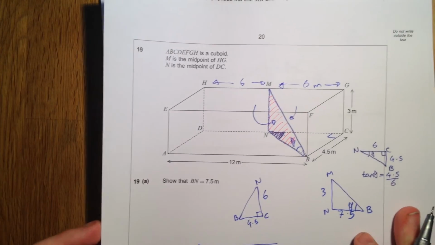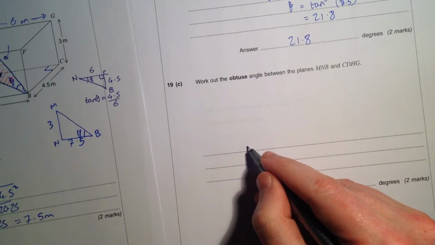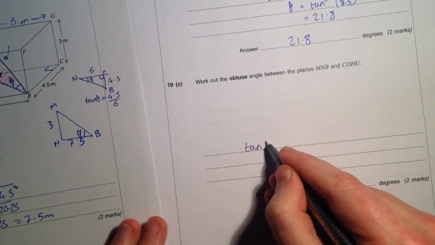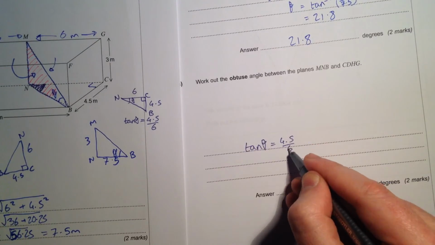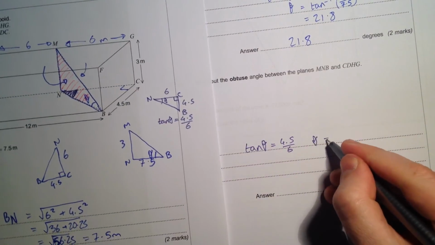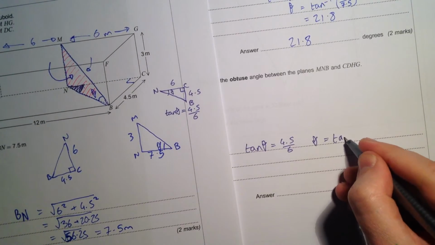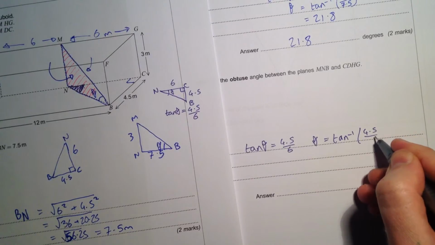So I'll go over to this page to do that. So we've got tan theta equals 4.5 over 6. So theta then is tan to the minus 1 of 4.5 over 6.